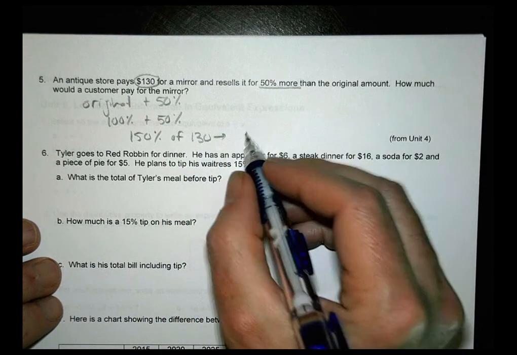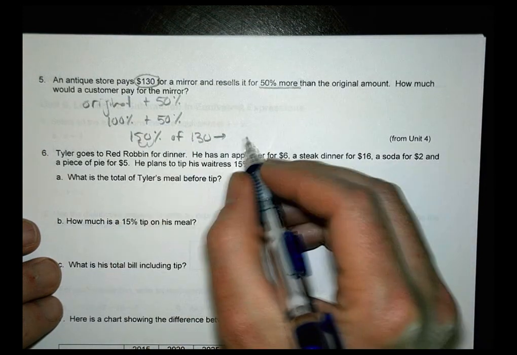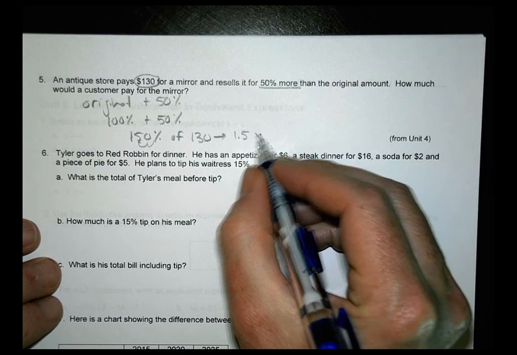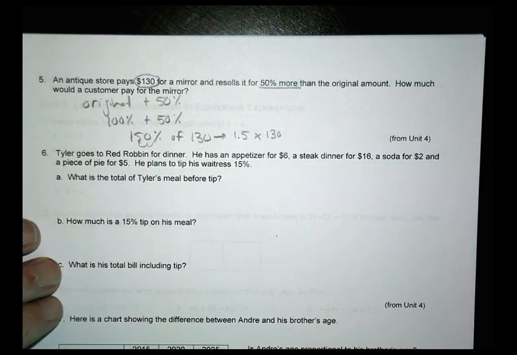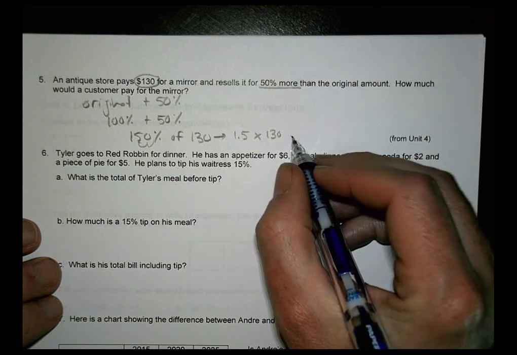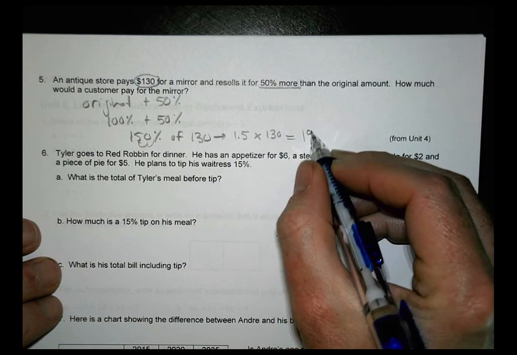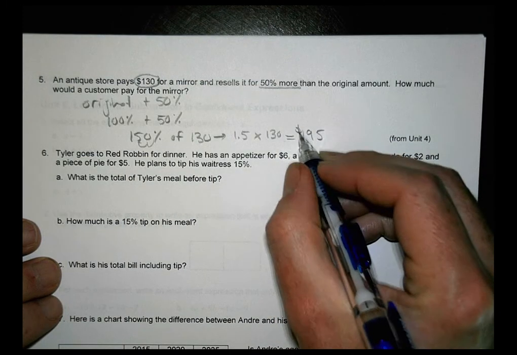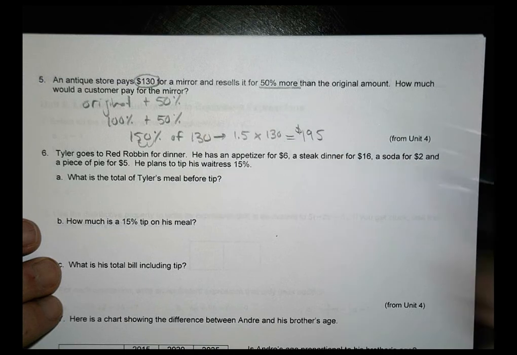So this becomes, move the decimal 2 spaces, 1.5 times 130 will be 150% of the original cost. So I multiply that out, and we find out that the resale on that is going to be $195. That's 50% more than the original.